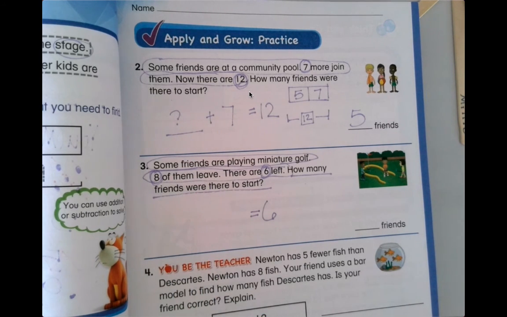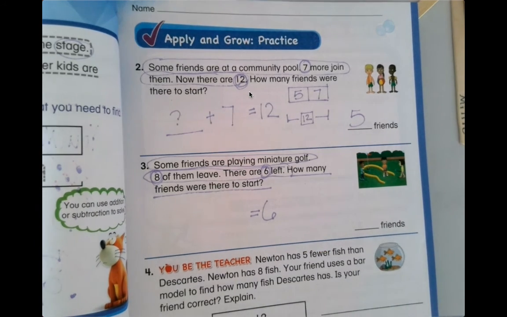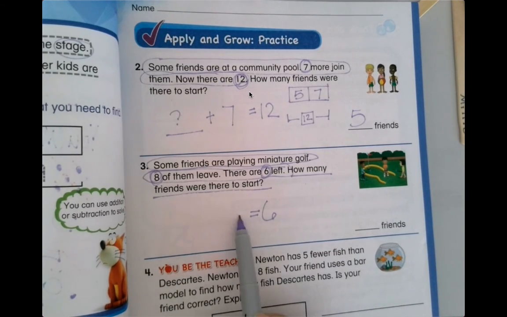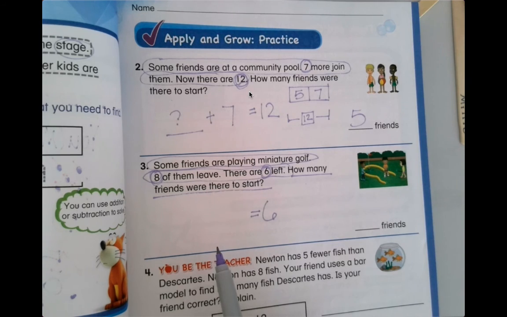What symbol is going to show, like, if we had 8 people in this room leave the room, is that subtracting or is that adding people to our room? Chris, subtracting. Okay, so if 8 of them leave, should I subtract 8? Yes. They left the room.